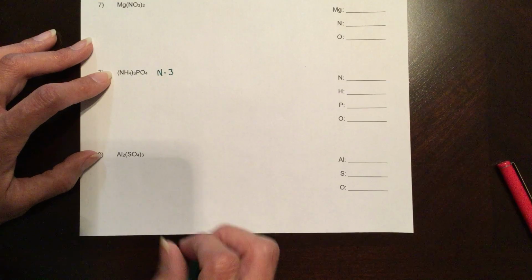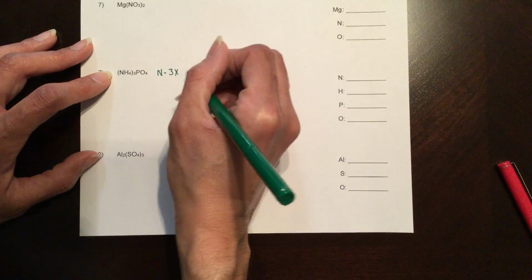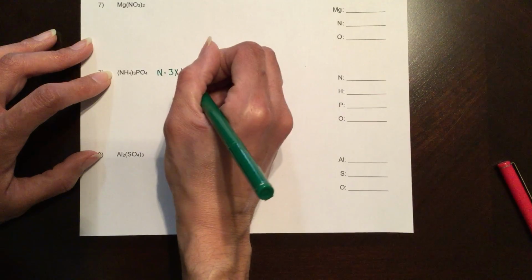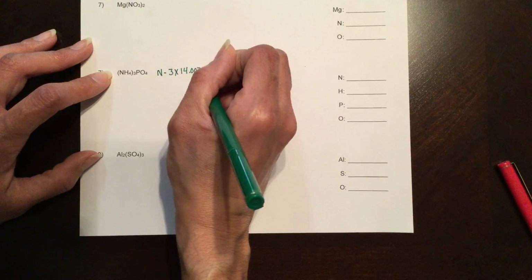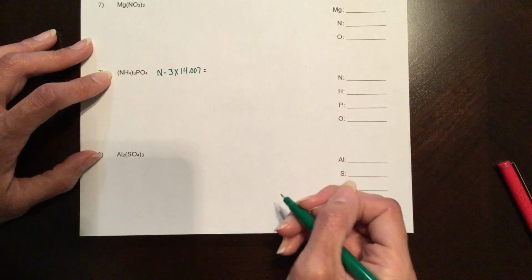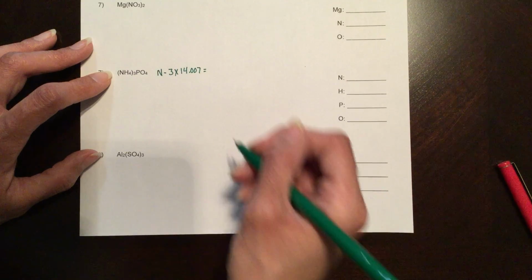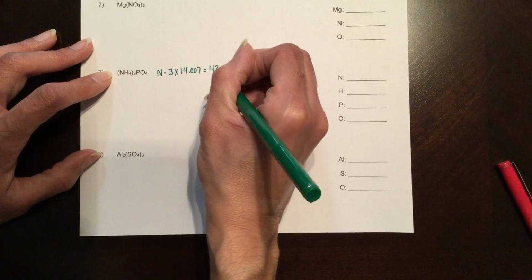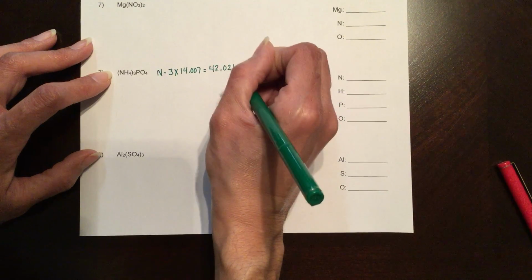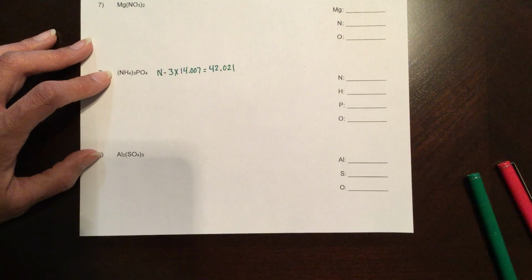We just said the mass of nitrogen off the periodic table was 14.007. So 3 times 14.007 gives you 42.021. All right.